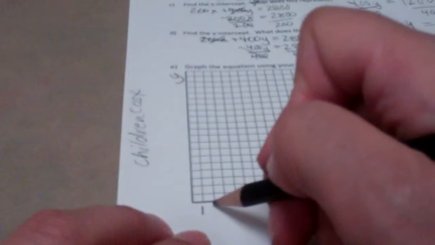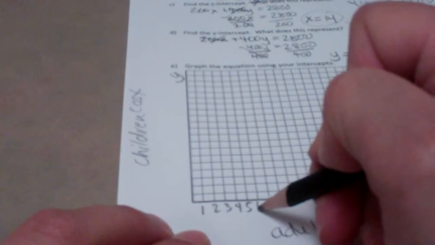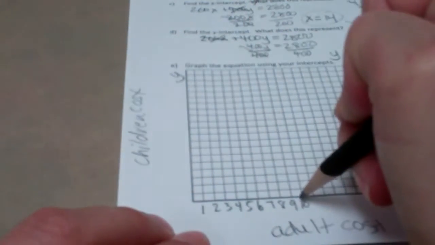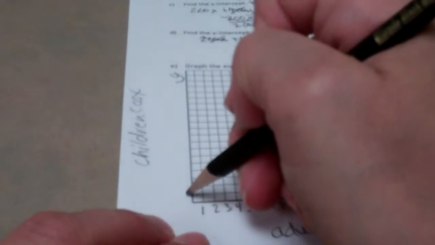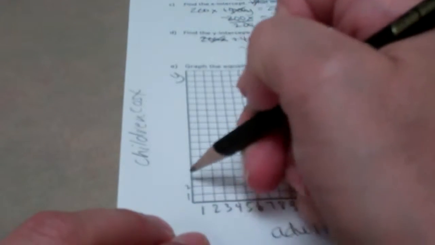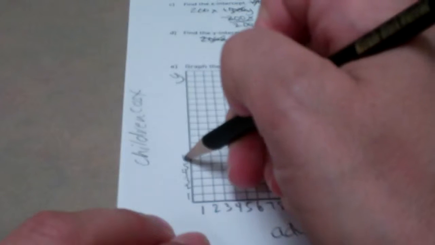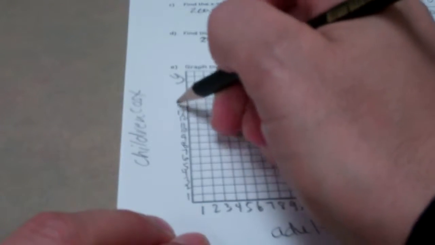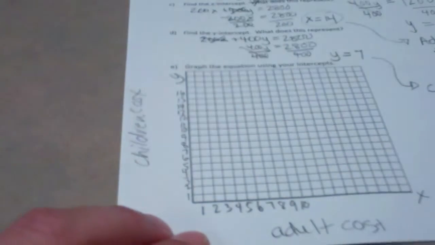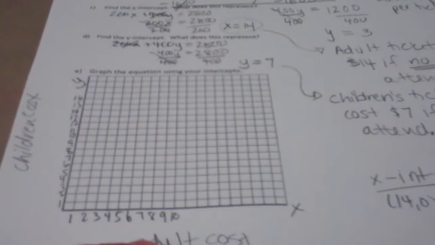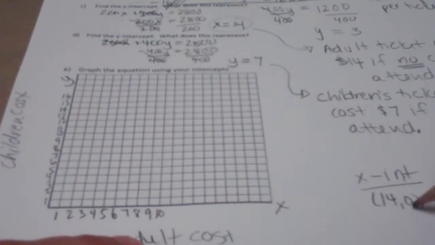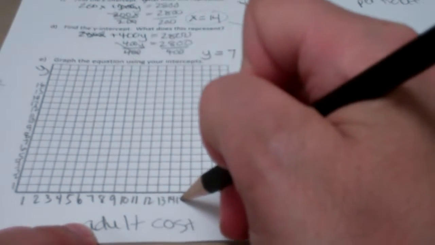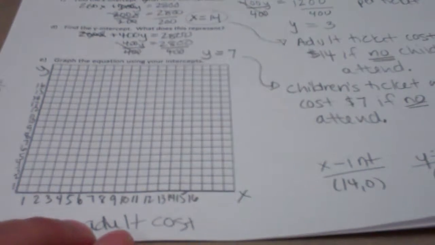I'm going to count by ones. 1, 2, 3, 4, 5, 6, 7, 8, 9, 10. I went over a little bit. Notice I'm not skipping. I just went every single one. And I'm going to do the same for my Y. 1, 2, 3, 4, 5, 6, 7, up to 12, 13, 14. Again, I went over a little bit. So first, our X-intercept, 14. So actually, I'm going to have to keep going on here. 11, 12, 13, 14, 15, 16. There we go. Much better.